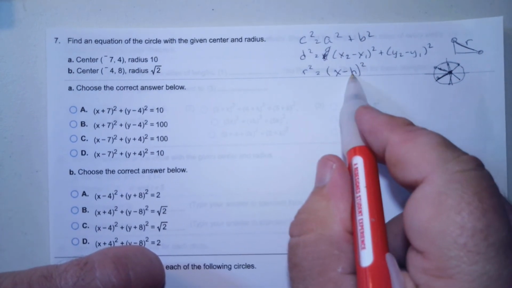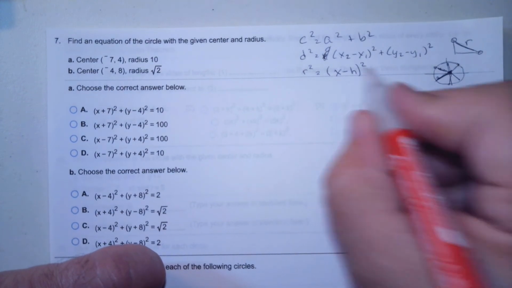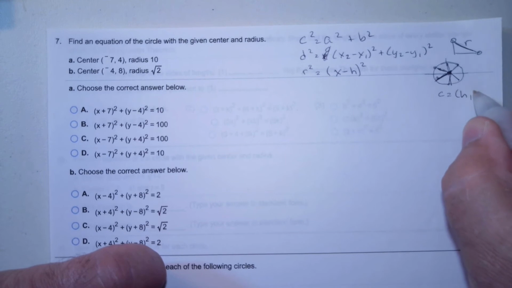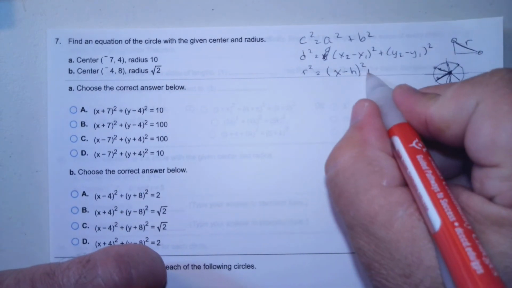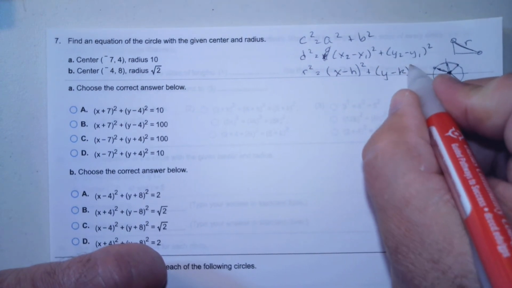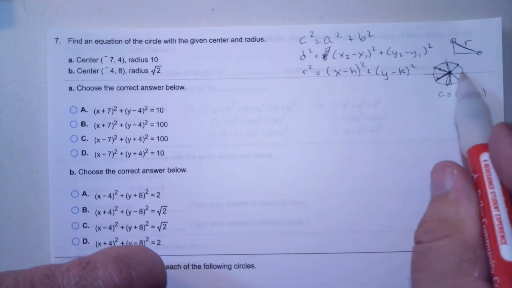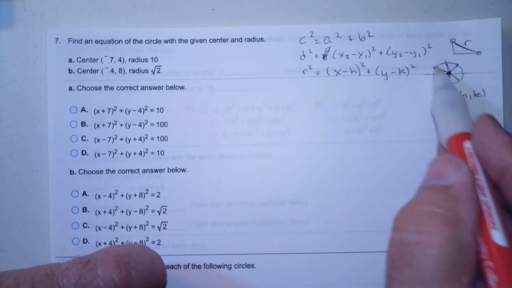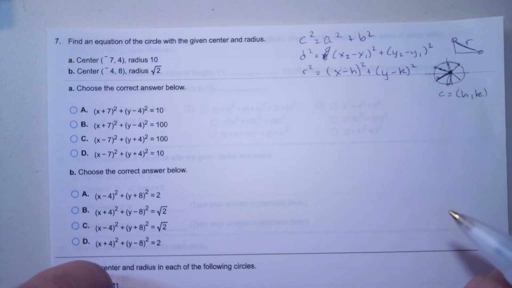That's why we have x minus h, because the center point is the point h, k. That's the center. So the x value stays the same, doesn't move left or right. K value, so the x's of the other guys change. So there's your equation of a circle.